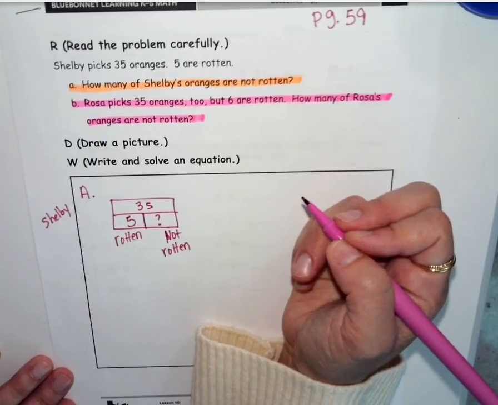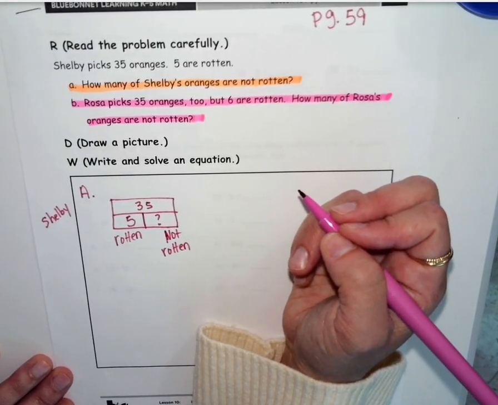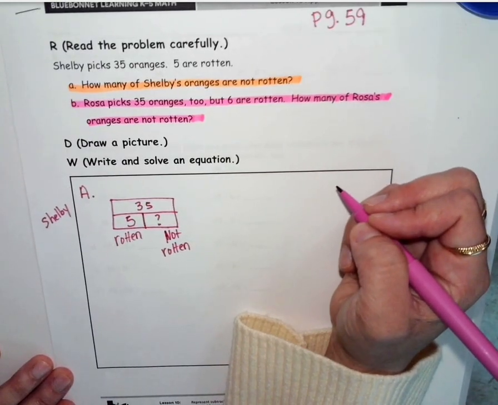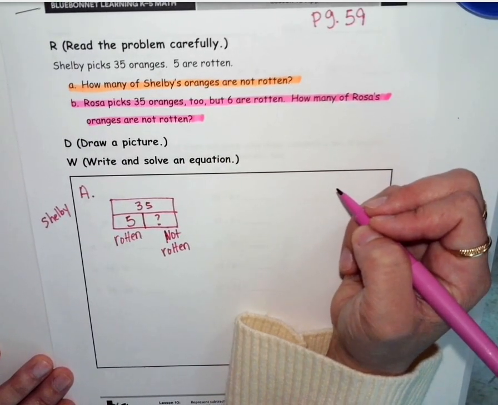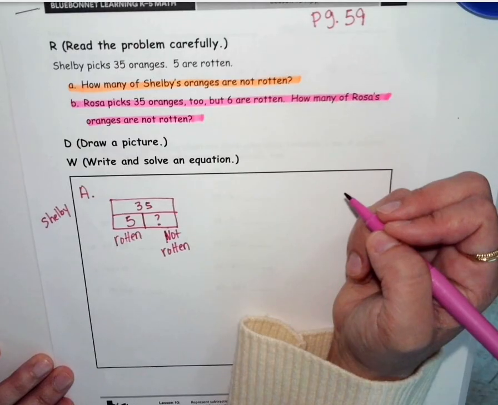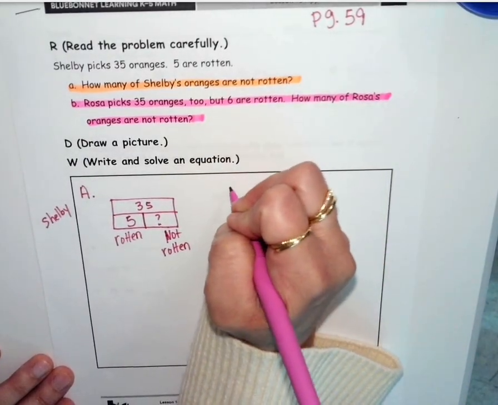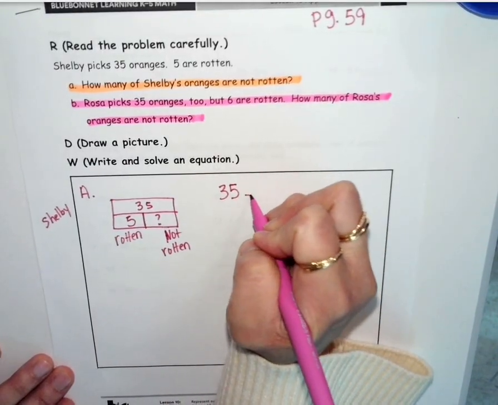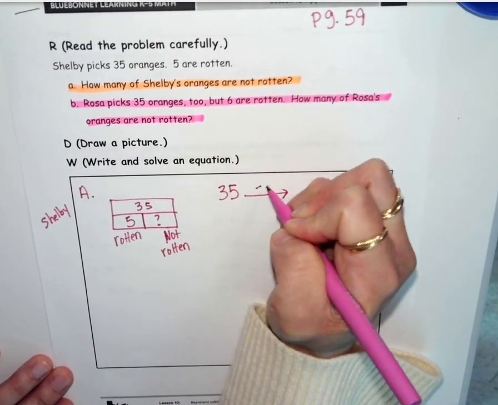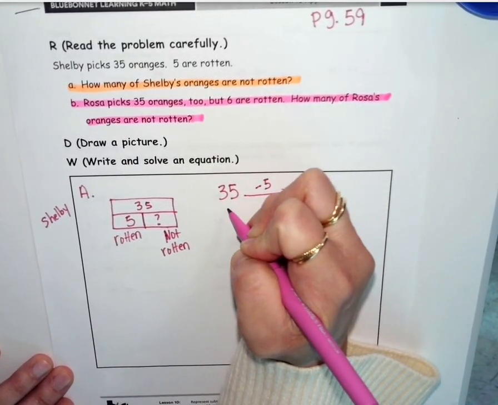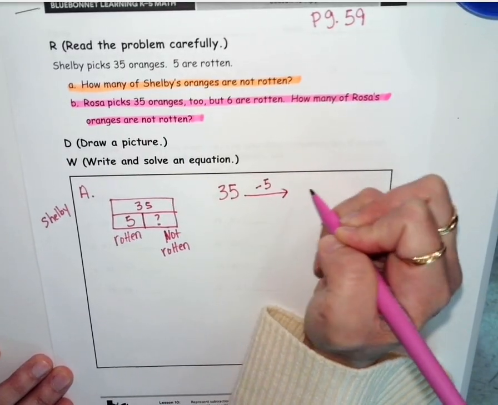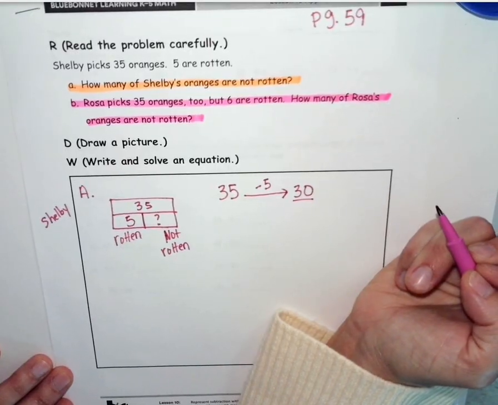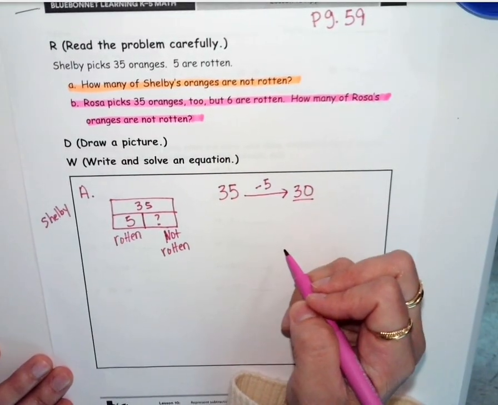So the way we're going to do this is we can do the arrow method, we can do number bond, we could do count back, and today we're going to learn vertical form. But for now, let's try the arrow way. So we're going to do 35, and we're going to count back, and we're going to minus 5. 35 minus 5, boys and girls? 30. Very good. So my answer is 30, right? Okay, now let's try it the other way.